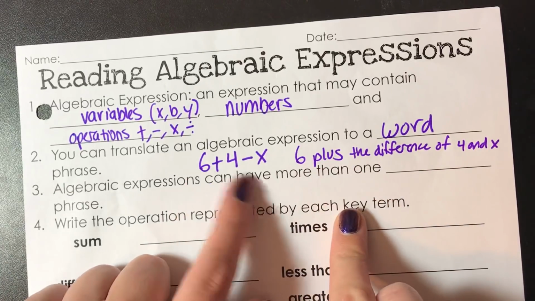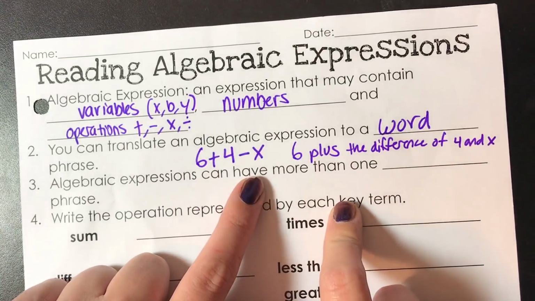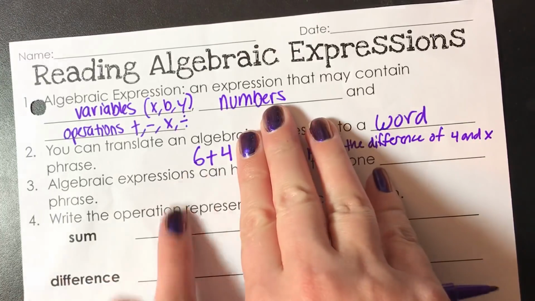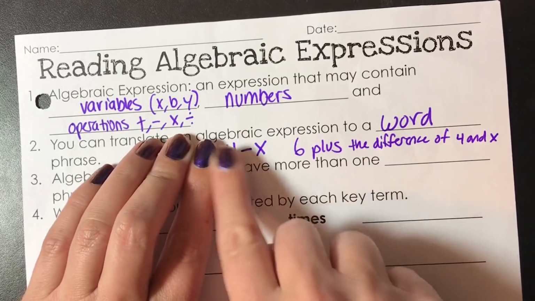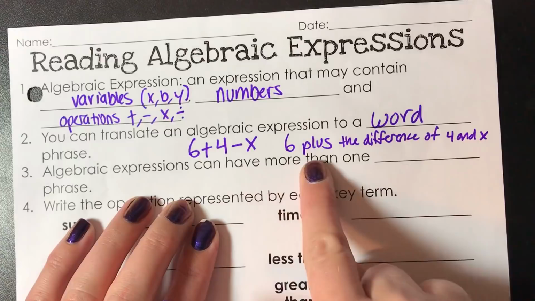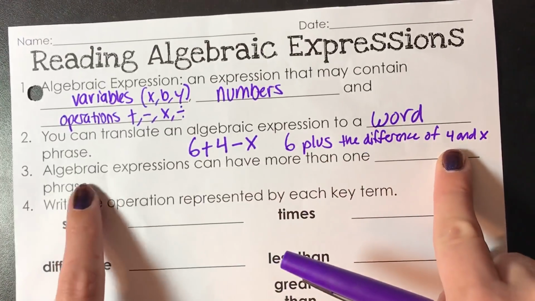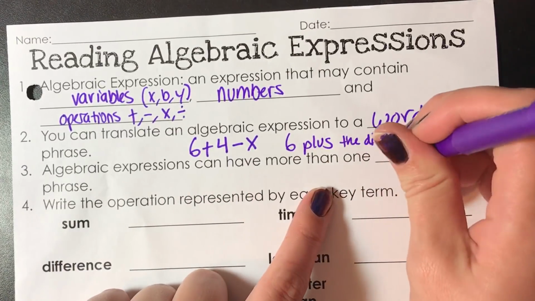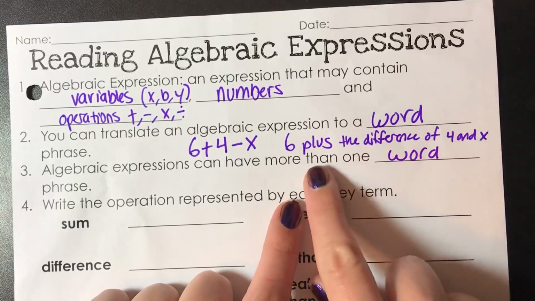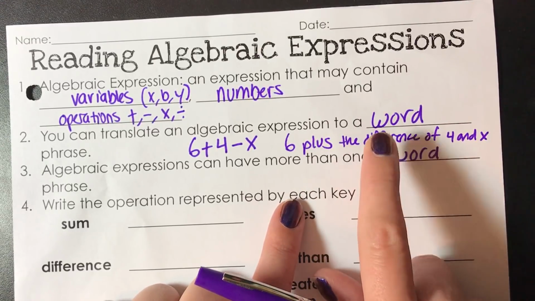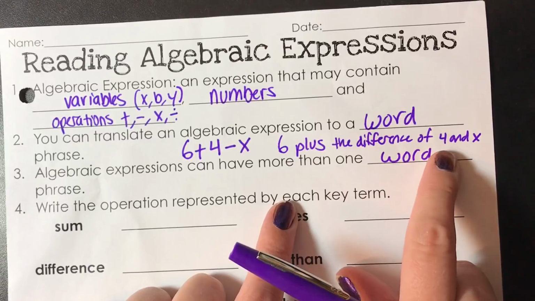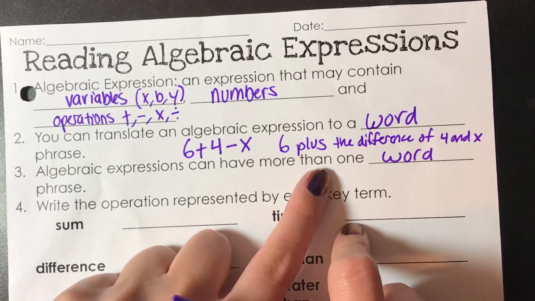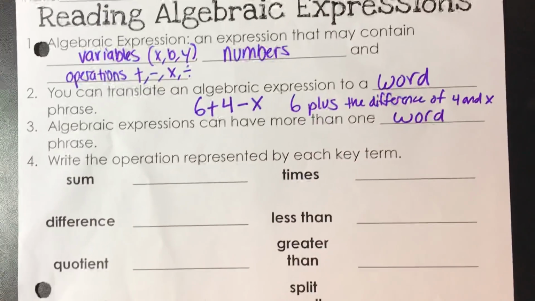You're going to get a problem that looks like this. This one's pretty complicated, but you'll probably have a one-step one, maybe like this or this. But we're creating a word phrase. So algebraic expressions can have more than one word phrase because you can have other words. You could say minus instead of difference. You could say the sum instead of plus. So that's what we're going to talk about.